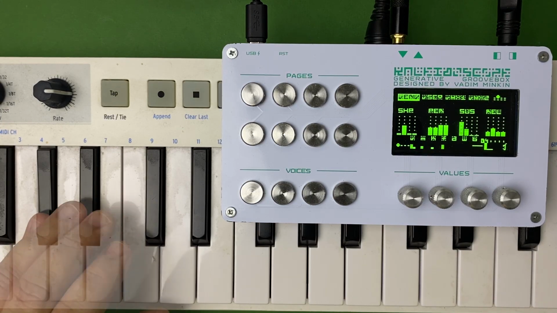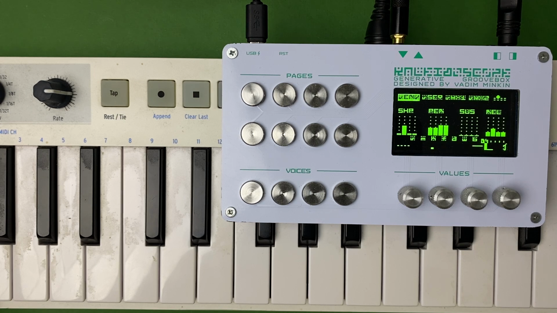Such linking of envelopes can be used for different purposes, for example, FM synthesis. There will be a separate video about using FM, so subscribe to the channel, and I'll show you how it sounds.